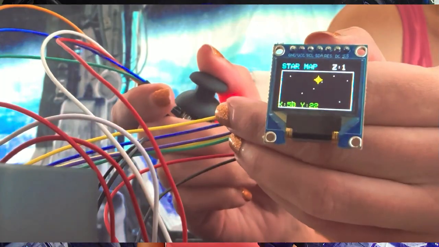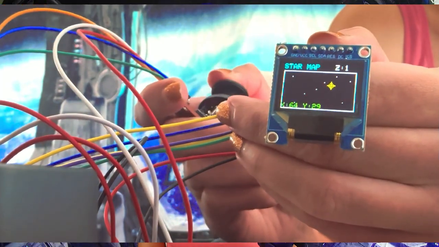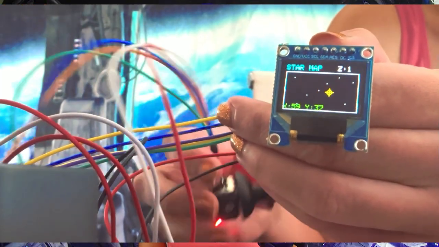Hey space friend, it's been a few years since I stole this ship and I realized today that I still don't have a proper navigation system or signal scanner. Today we're going to use a joystick, rotary encoder, and OLED display to better navigate the cosmos and scan for signals.